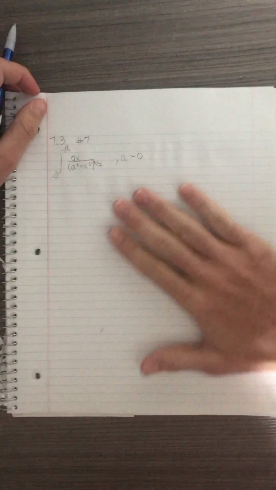Hey guys, my name's Zach, and this is 7.3 question number 7. We're evaluating the definite integral from 0 to a of dx over (a squared plus x squared) to the 3/2 power, where a is greater than 0.